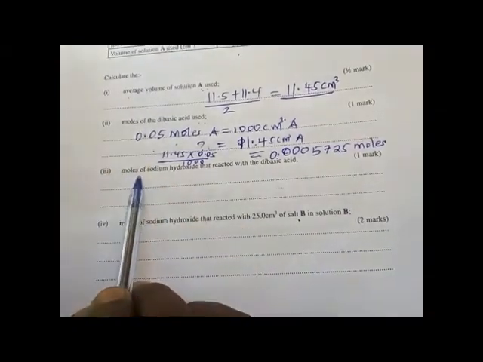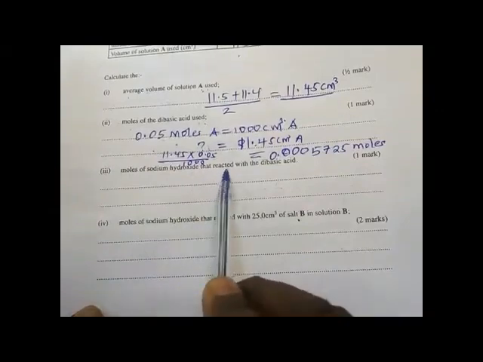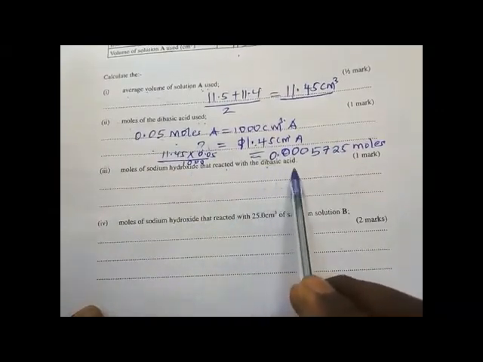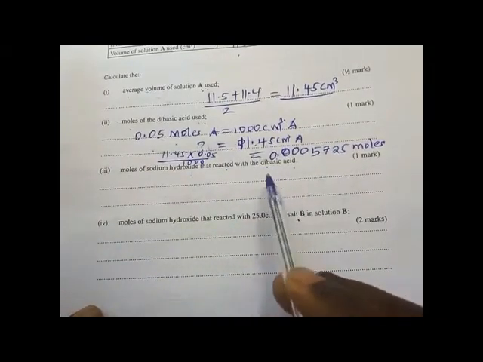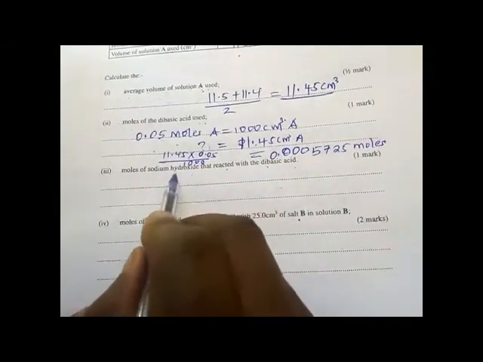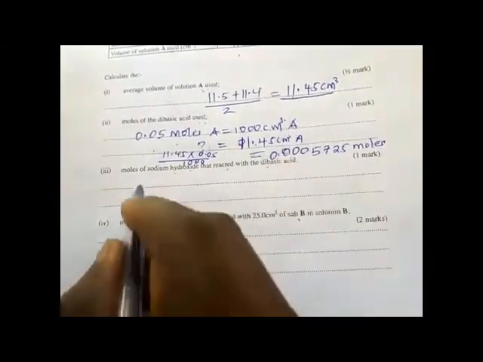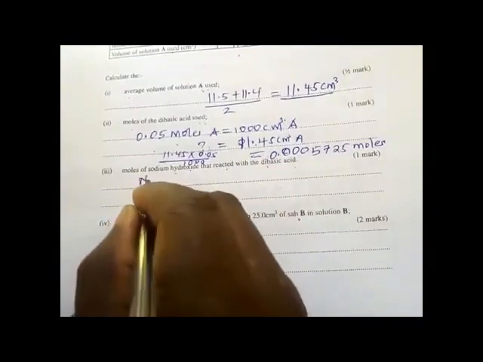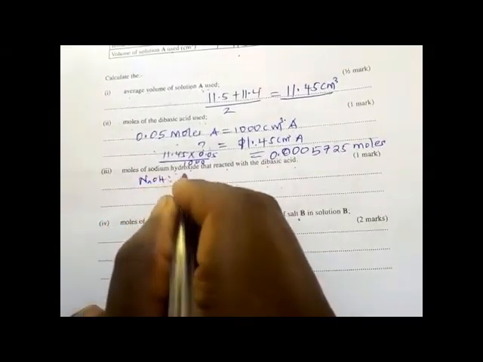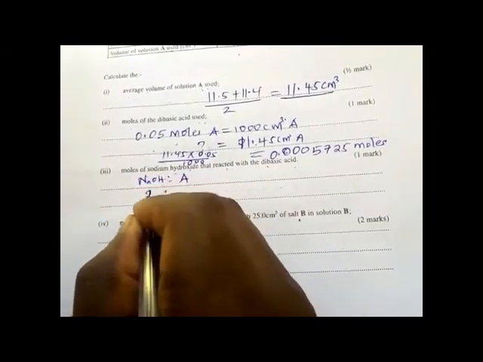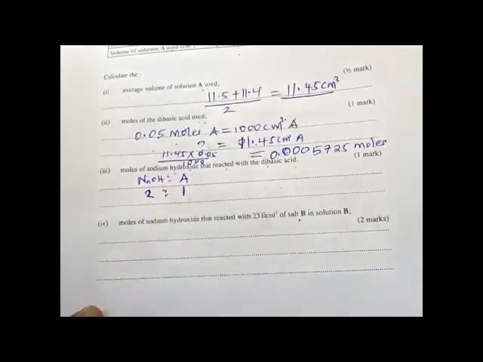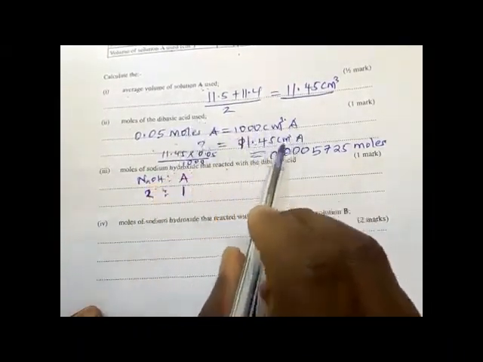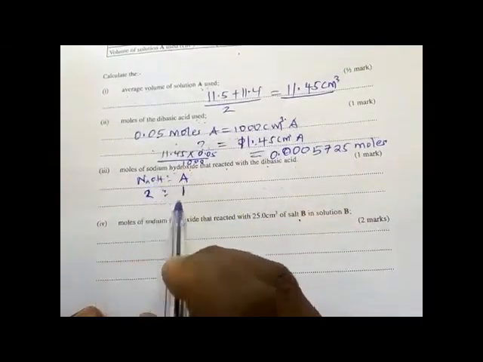Calculate the number of moles of sodium hydroxide that reacted with the dibasic acid. We know this is the sodium hydroxide reacting with the dibasic acid. Therefore, the ratio of the sodium hydroxide to A is 2 to 1. This is the number of moles of the dibasic acid that reacted, so this one will be twice.